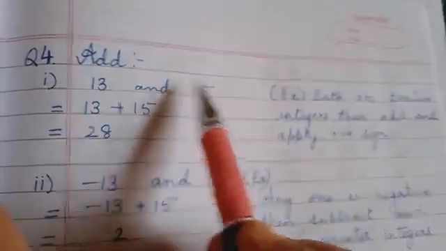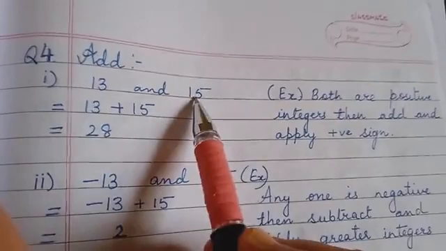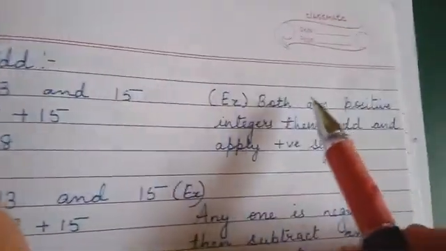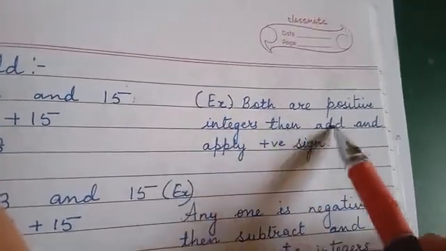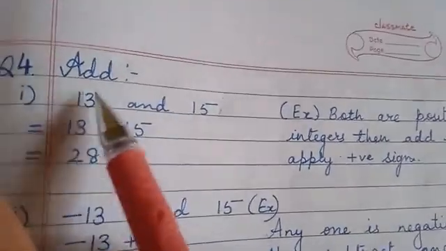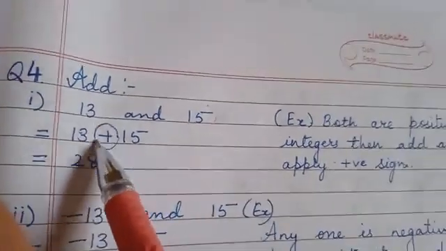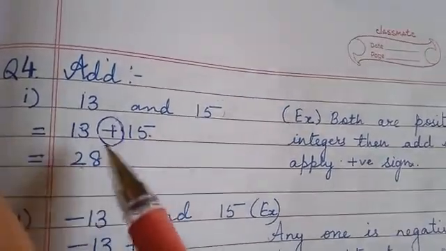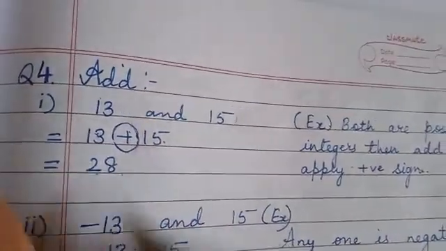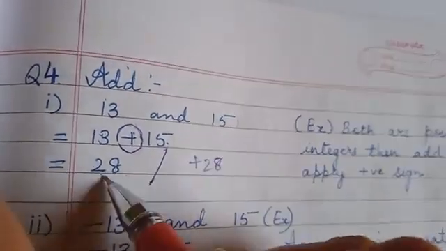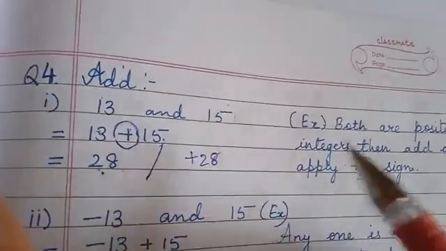So question number 4: add 13 and 15. You can see here 13 and 15 are both positive integers. So both are positive integers, then add and apply a positive sign. I have added them. Why plus? Because the question is add. So 13 plus 15 is 28. If I apply the plus sign, it is okay, and if I don't apply it, it is also okay. So +28 and 28 are the same.